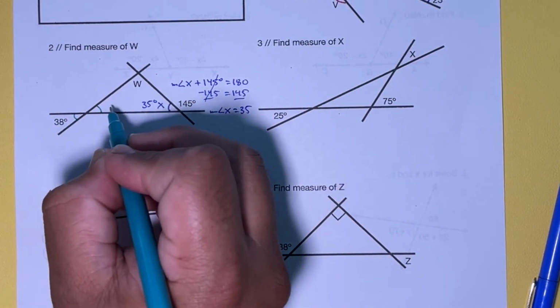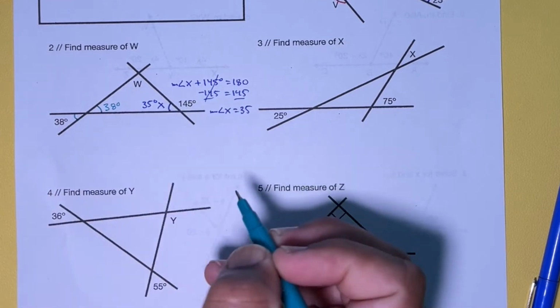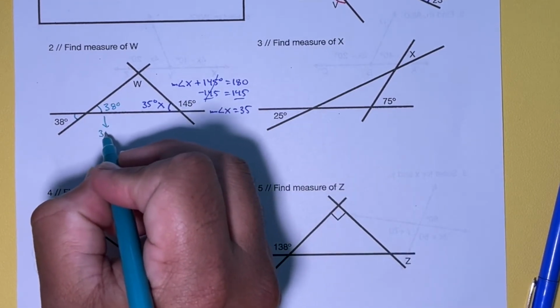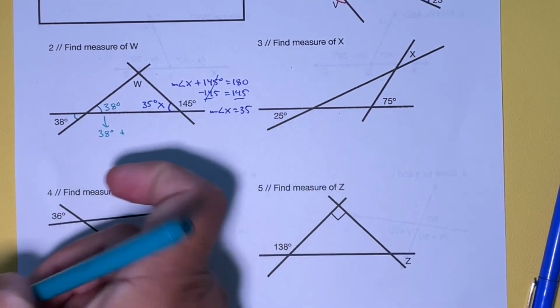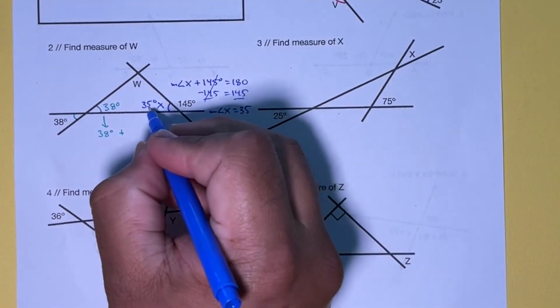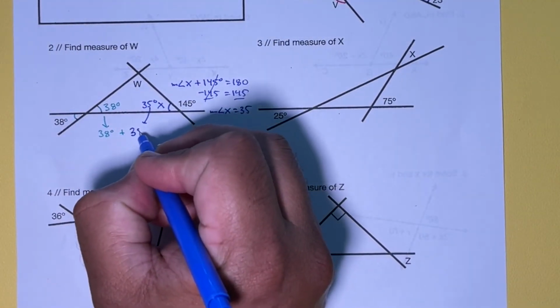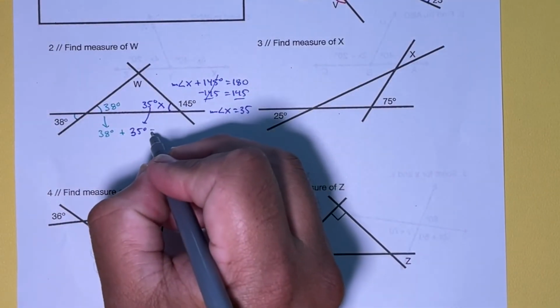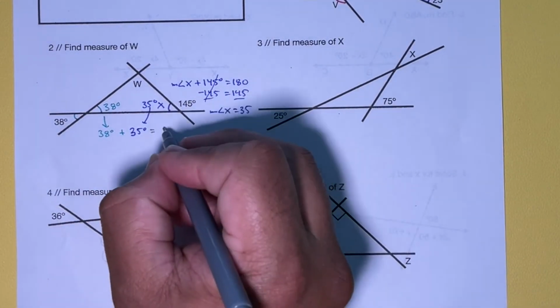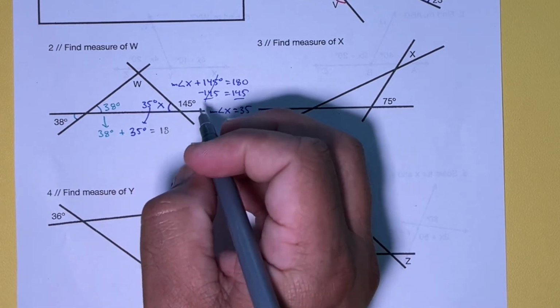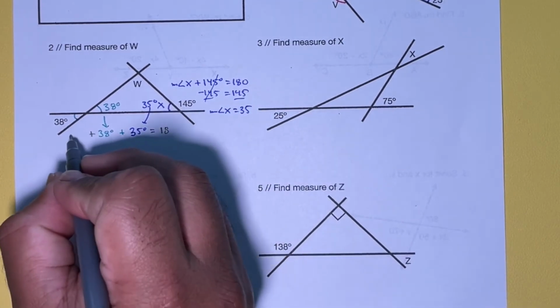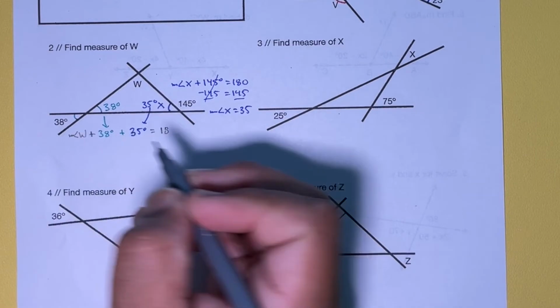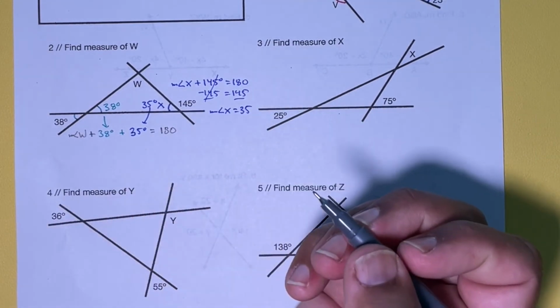There are vertical angles to it, so that's 38 degrees. So I've got 38 degrees plus 35 degrees. That's equal to 180 degrees? No, it's not. Plus, I need W. Measure of angle W, that equals 180 degrees.